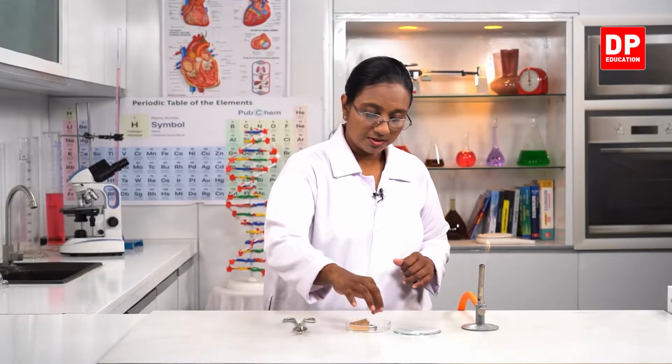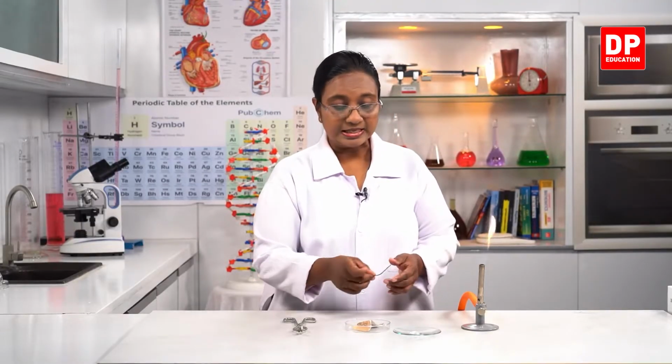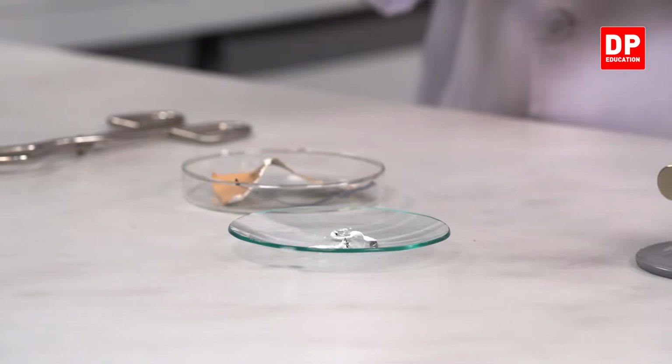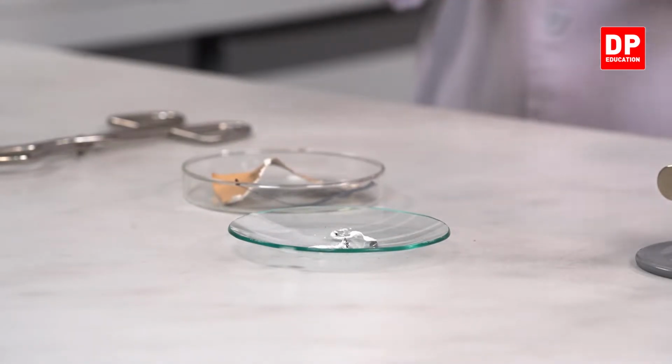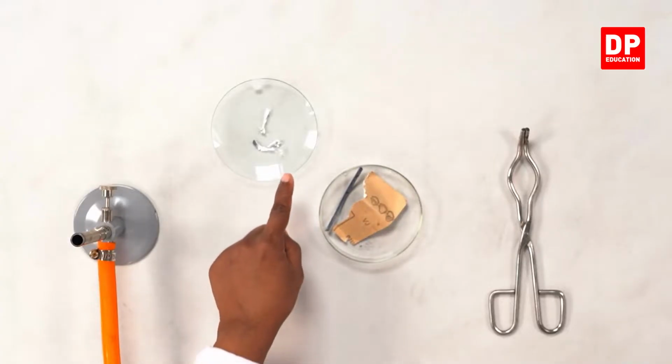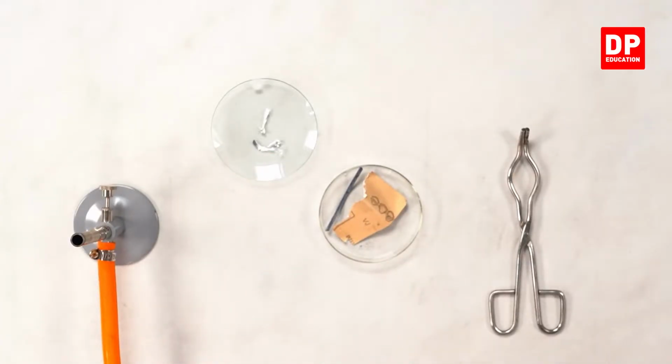You all saw the magnesium strip, it was clean. So you saw the shiny magnesium strip. Now you all can see the product after I held it to the Bunsen flame. So there you see the white color powder. So there's a complete change. Now even if we let it cool like this, will you get the magnesium strip back?